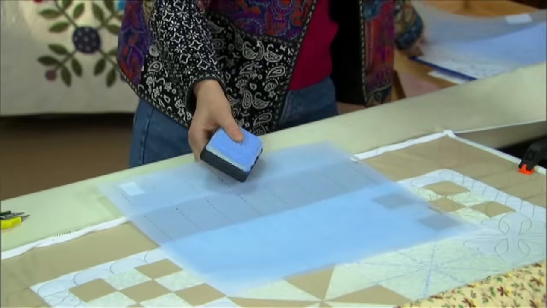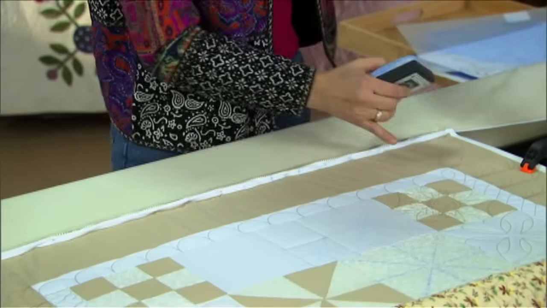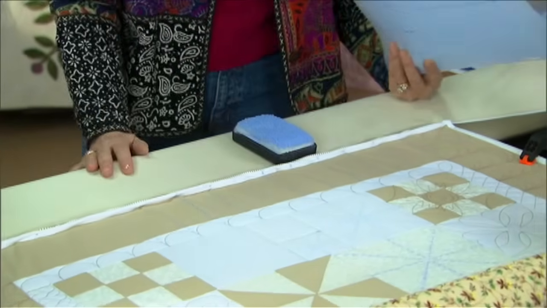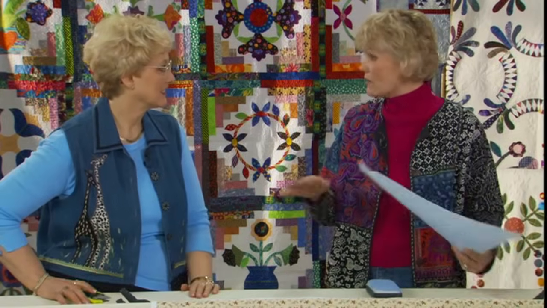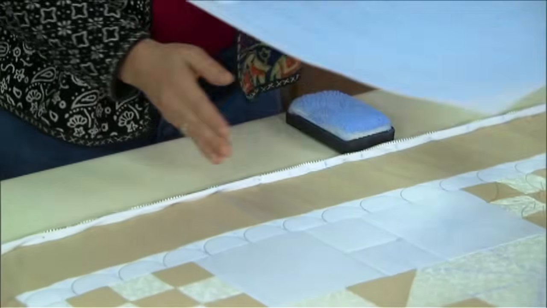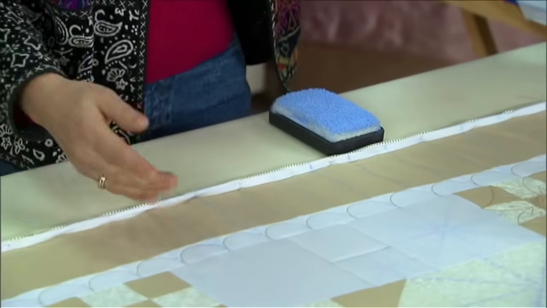Let's start with the straight line stencil. I've already marked it on my border. Now, what if it doesn't come out even? That would happen to me, right? It happens to me all the time. Now, I have different sizes of lines in here, but basically I probably use the 2-inch line stencil more than anything. All right, so what I do, I've already marked it about 3/4 of the way.